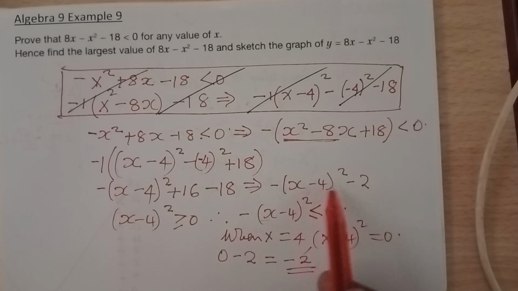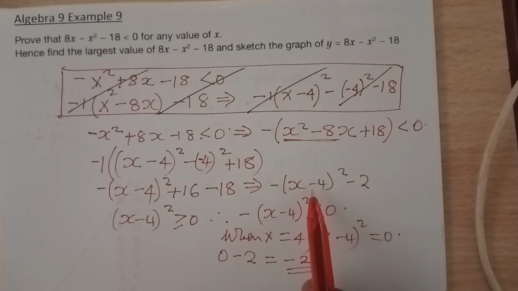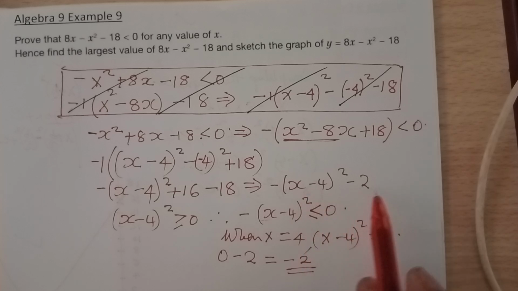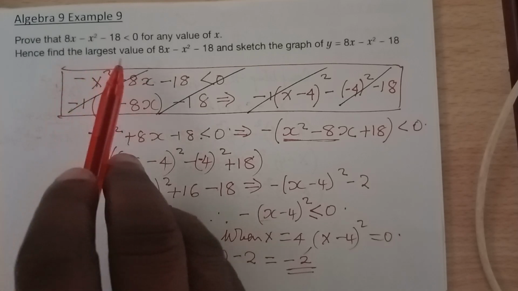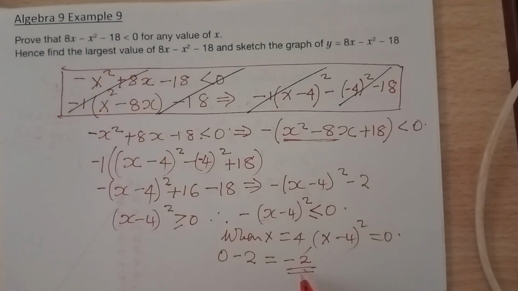So the highest this bracket can give us is 0, because negative 0 remains 0, but even that 0 is subtracting 2. So the highest value of y for this function is equal to negative 2.